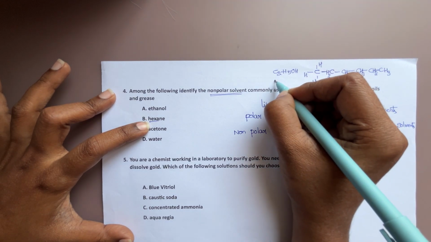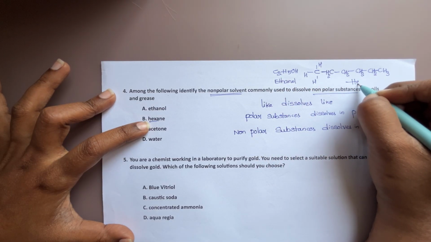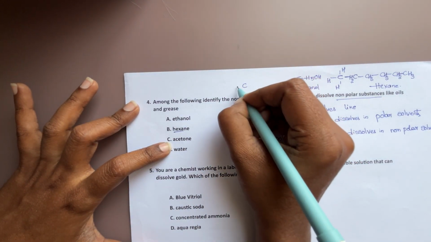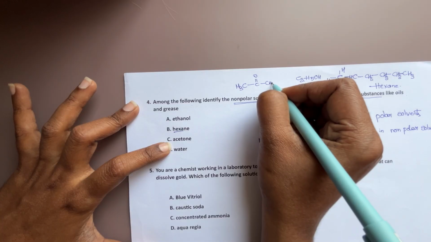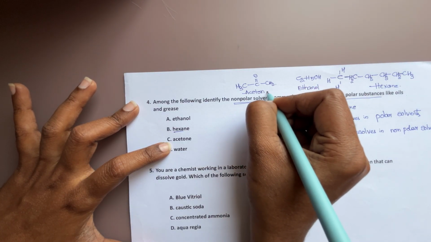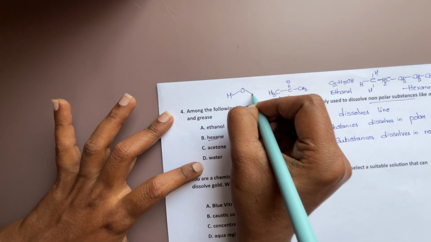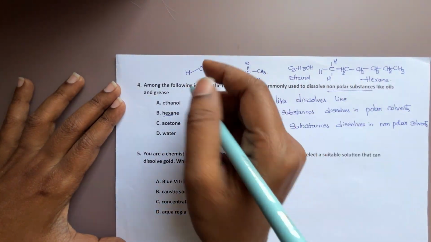So this is what we call ethanol. This is what we call hexane. Now what is acetone? Acetone formula is CH3, C double bond O, CH3. This is what we call acetone. So what is water? Water formula is HOH.